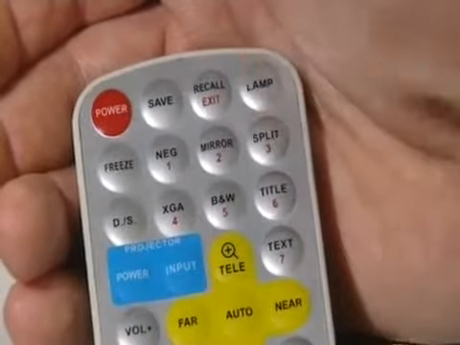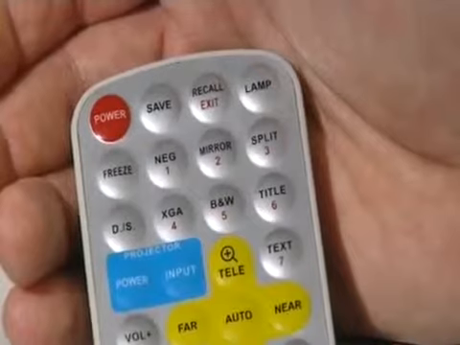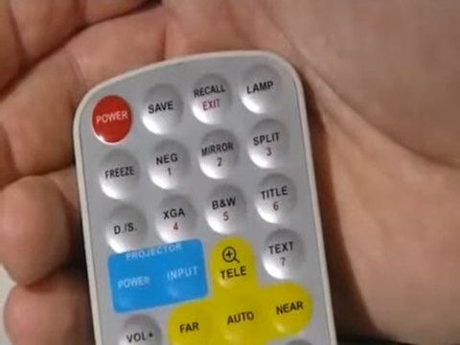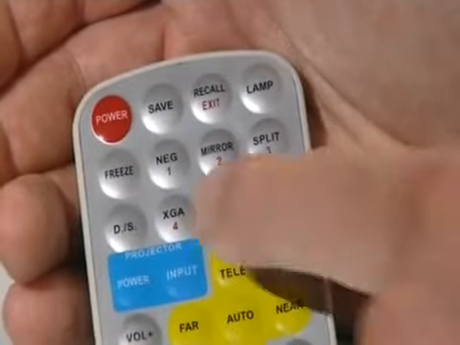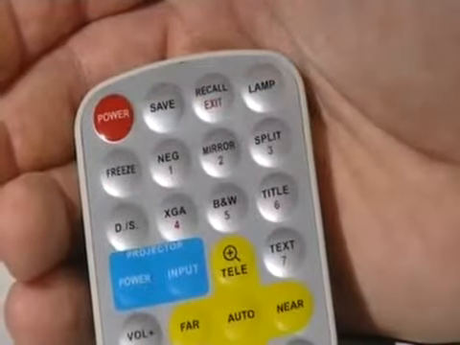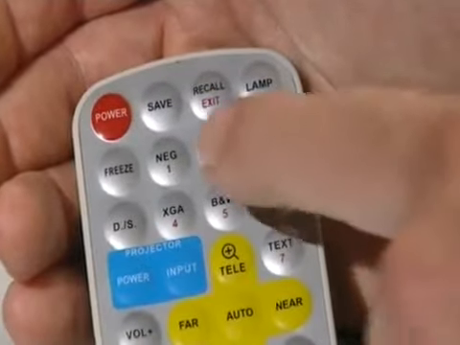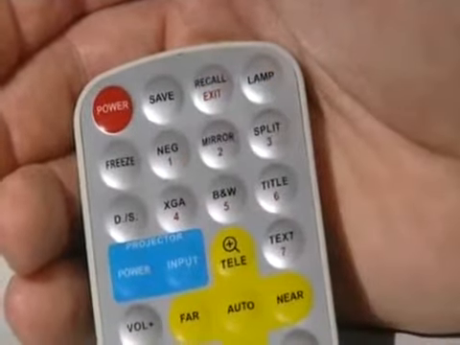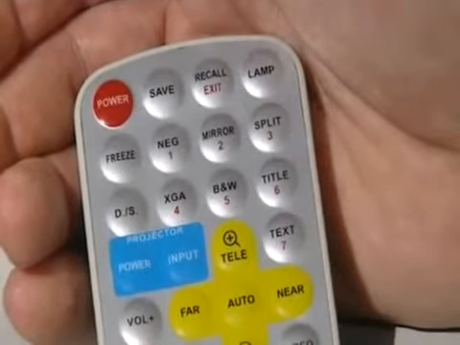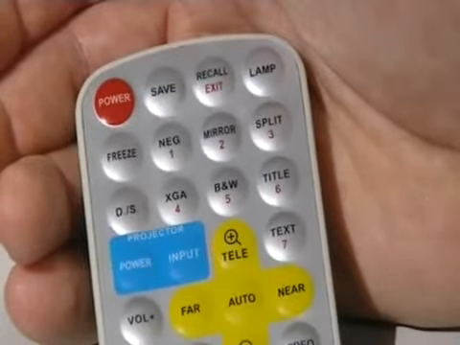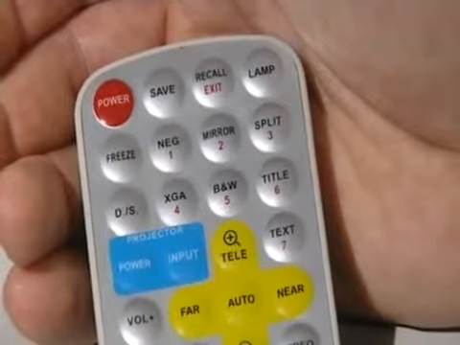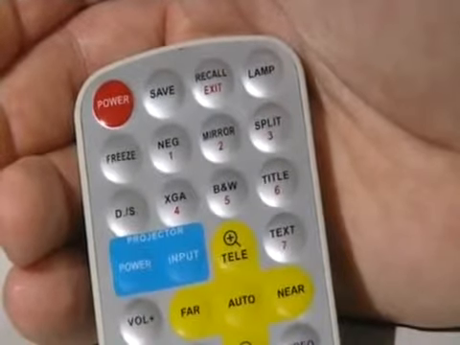The lamp button will control the lights, switching either the lights above or the lights beneath on or off. The freeze button allows me to freeze the image. The negative button will reverse an image, so I can see something in its positive and its negative format. So I could have black on white or white on black.